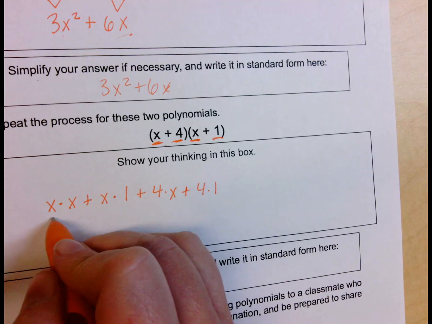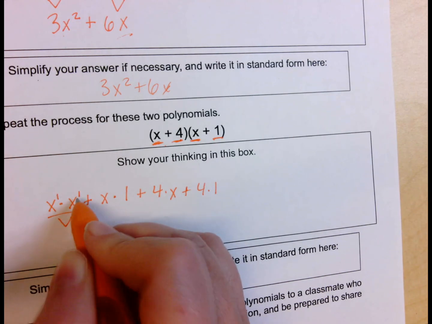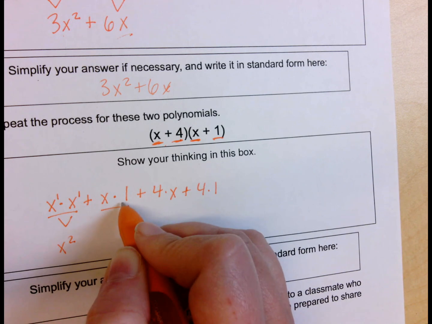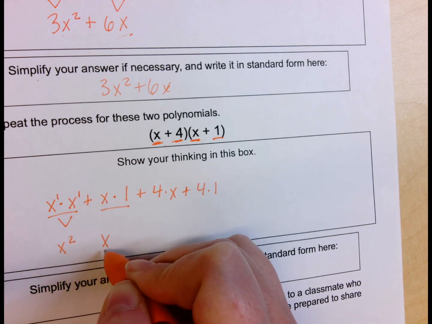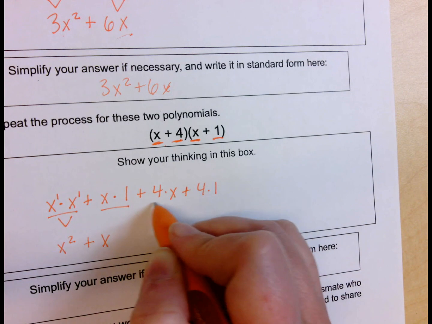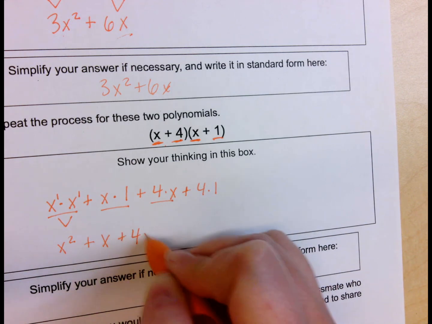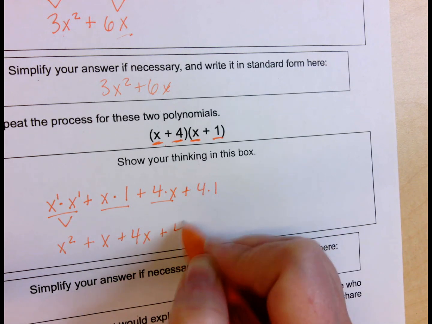So what happens is we use our rules, x times x. Remember, those are exponents of 1, so we add them together to get x squared. And then x times 1, we'll multiply that together to just get 1x, or just x. We simplify that. Then we have this over here, which is a 4 times an x, so that's 4x. And then 4 times 1 is just 4.